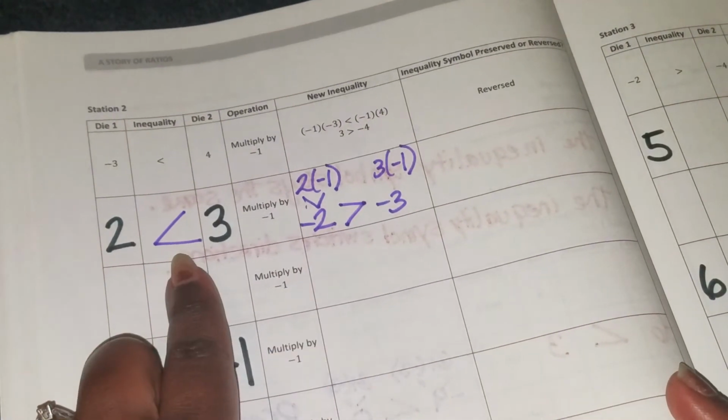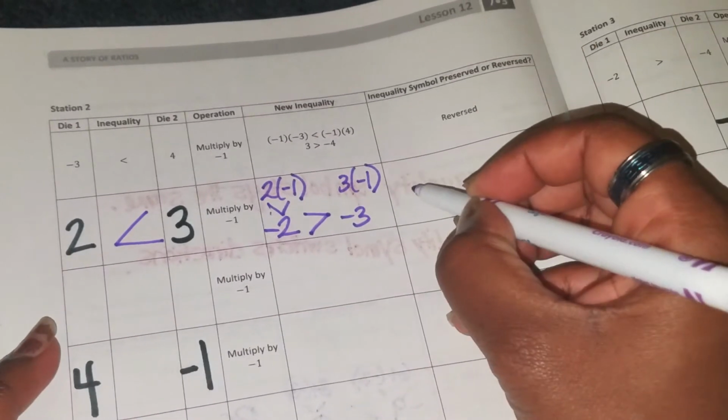Look at the symbol. First we started with less than. Now we have greater than. So it's reversed.